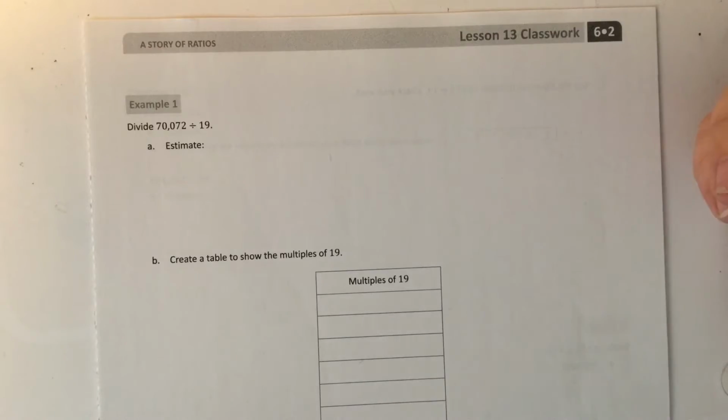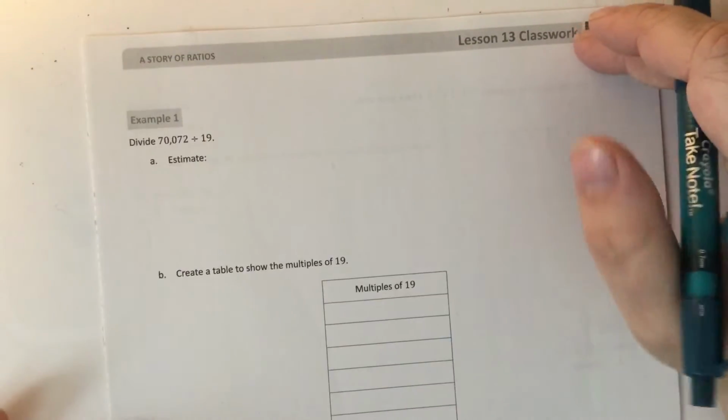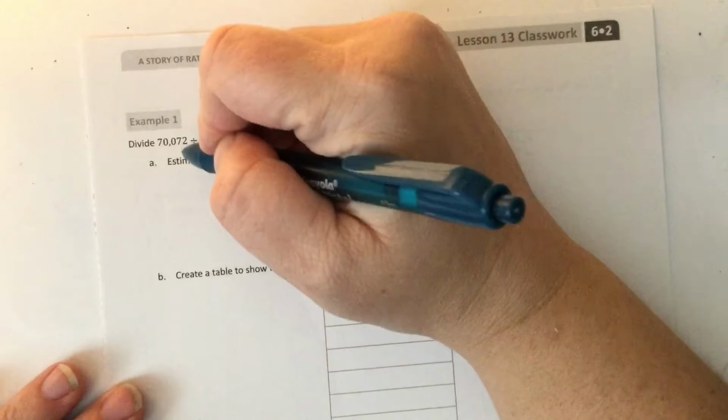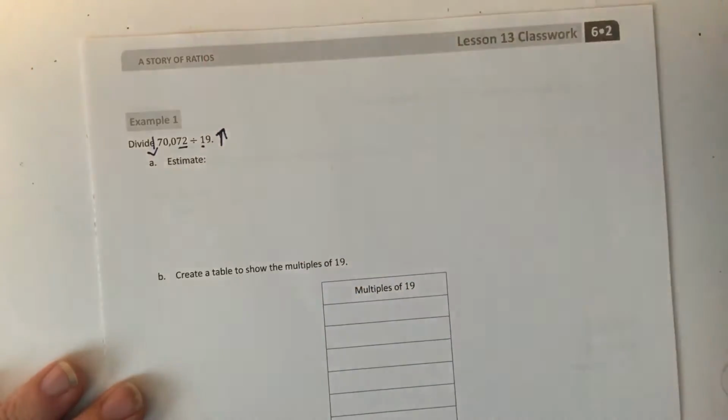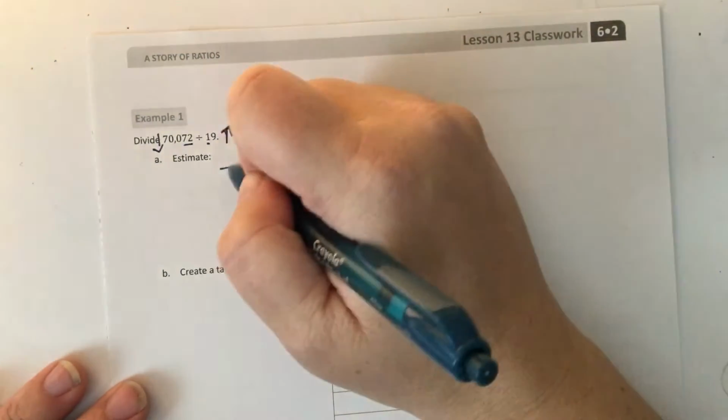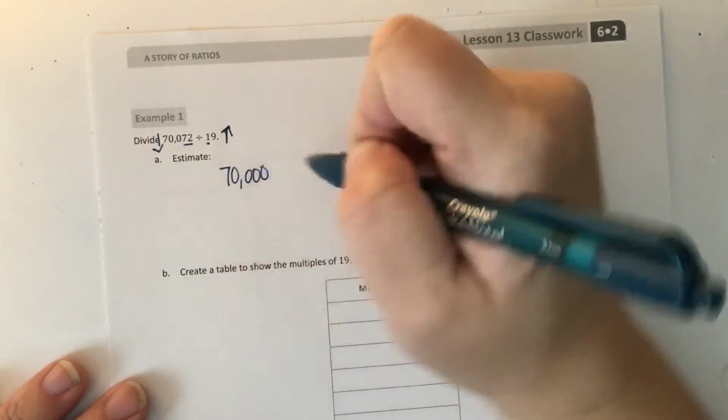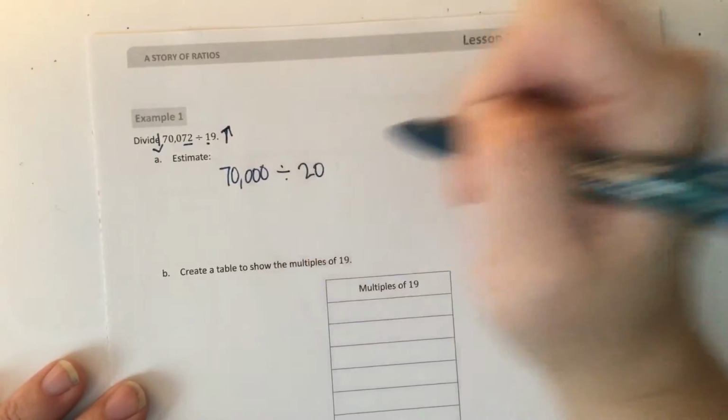70,072 divided by 19. So if we look at this, I would go down to 70,000 and I would go up in my tens to 20, okay? So I'm going to take 70,000 divided by 20, okay?